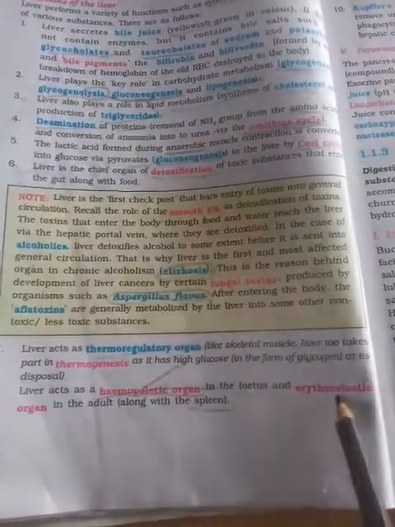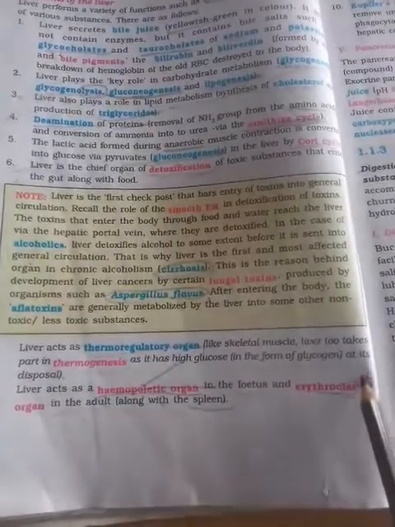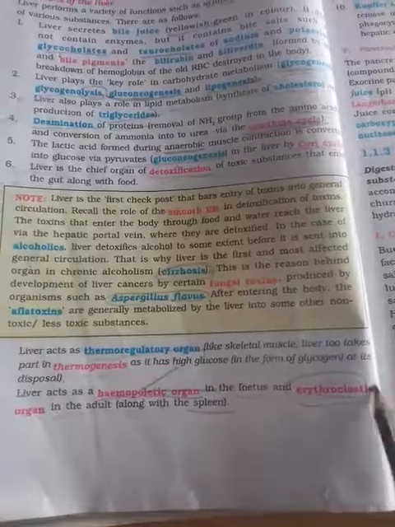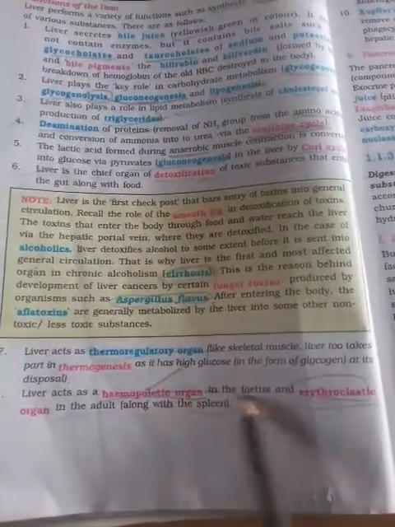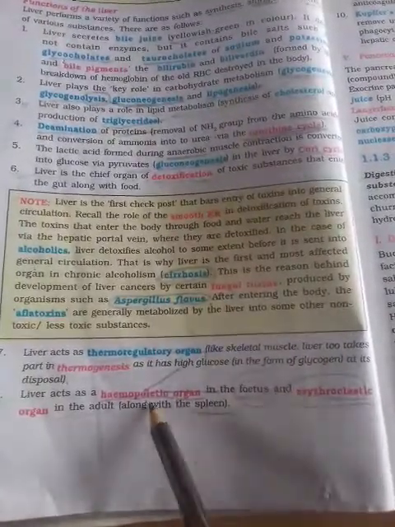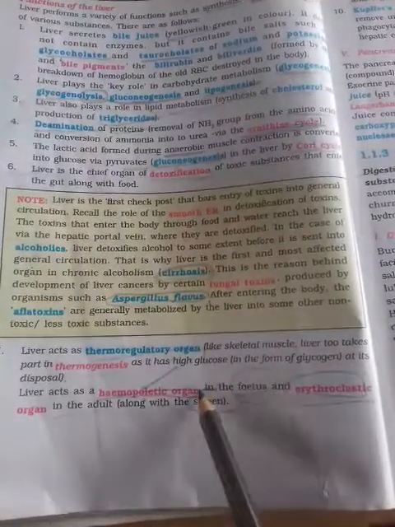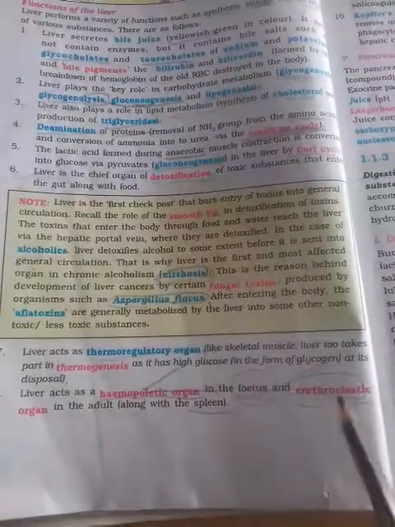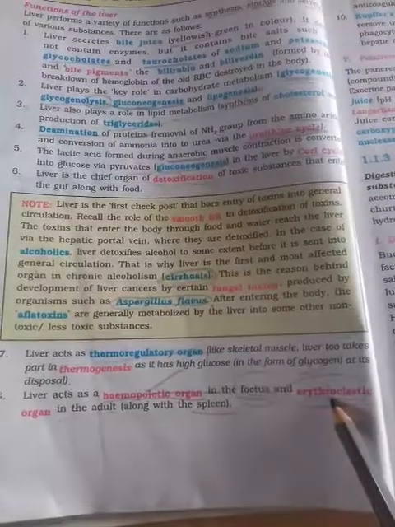So the liver is a hemopoietic organ before birth, at the fetal stage, producing RBCs, but after birth it acts as an erythroclastic organ, engulfing dead RBCs.